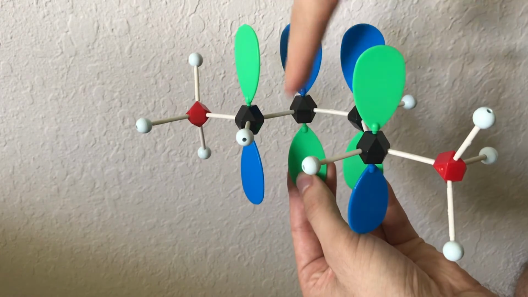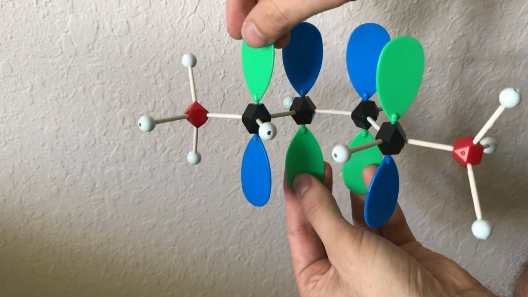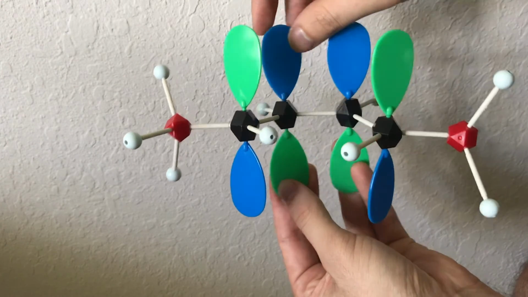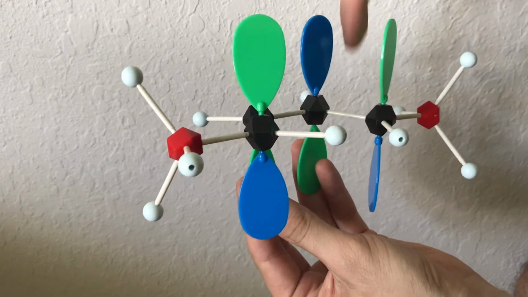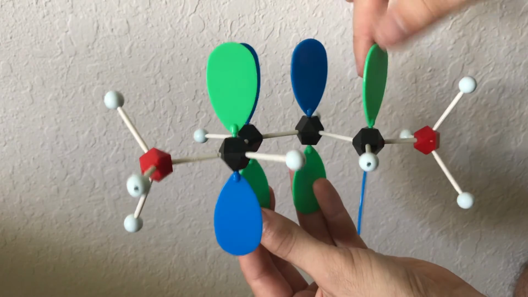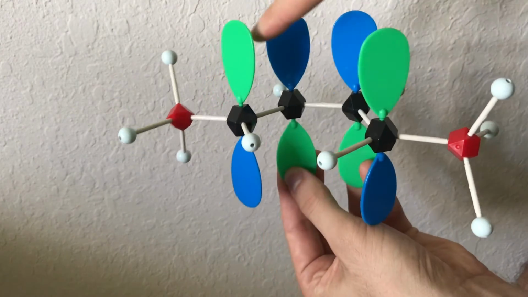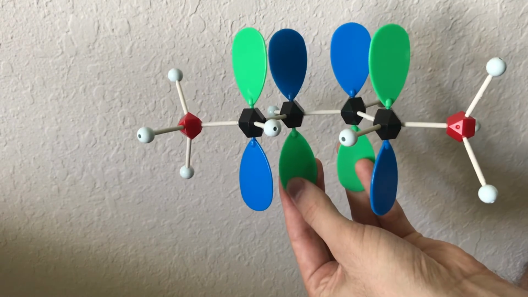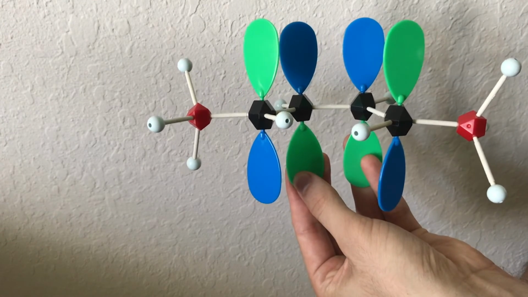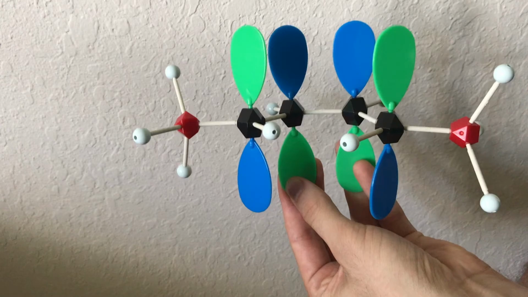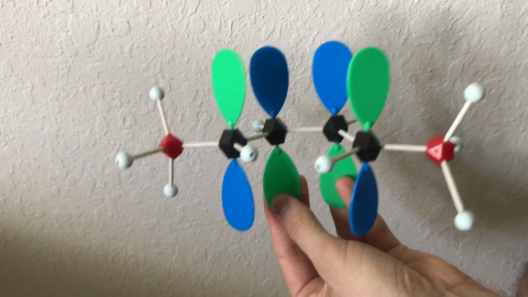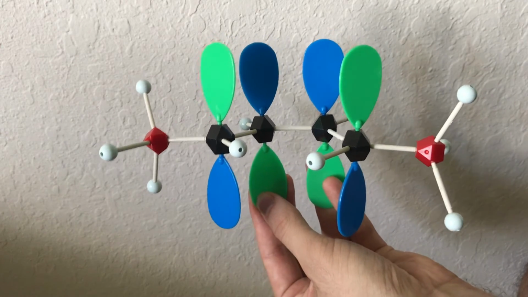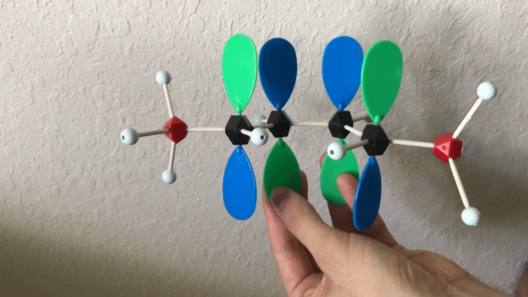There's a node in between these carbons where the phase in one direction, represented by the green, switches to the phase in the other direction, represented by the blue. So that's one node. And there's another node on the other side where the phase represented by blue switches to the phase represented by green. So you have these two nodes there representing a higher wave pattern. Because the light shot the electron into a new, more energetic molecular orbital, you get this more energetic molecular orbital as the highest occupied molecular orbital for 1,3-butadiene when it's exposed to light.